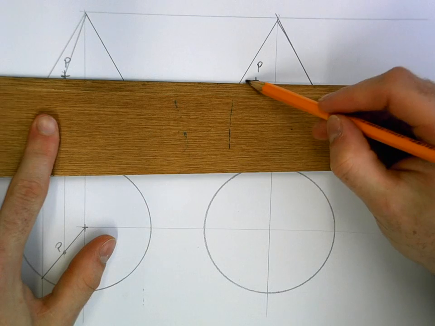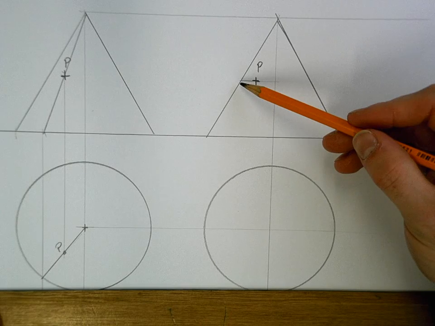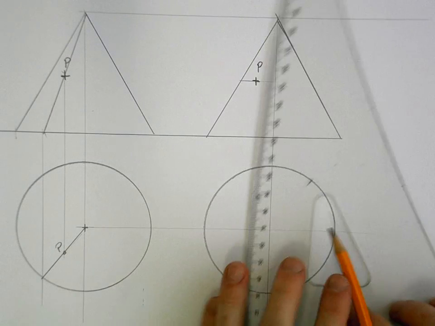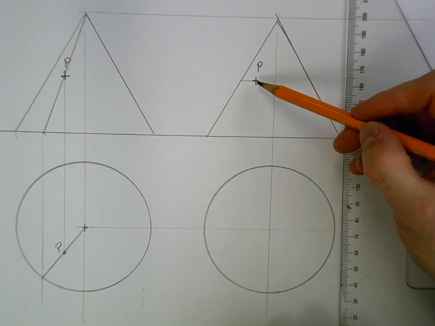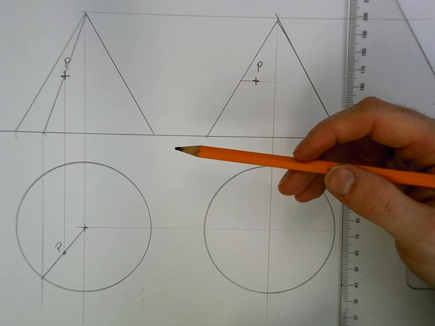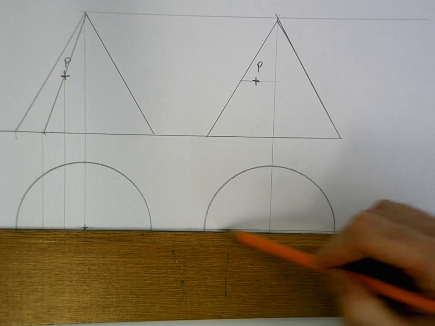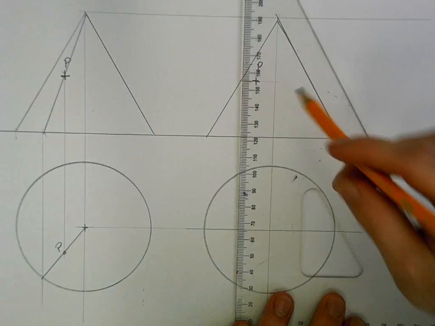Similarly, you can have a second method which involves moving point P towards the side of your cone. Now you can move it to the left or the right. I'll bring it to the left just because it's closer to that side. Dropping it down to the plan view. So when you mark it over to the left hand side of your cone, what you're basically doing is moving it to the side of the cone. That means it's going to be in line with your center line down in plan view. So we can drop that new position down.